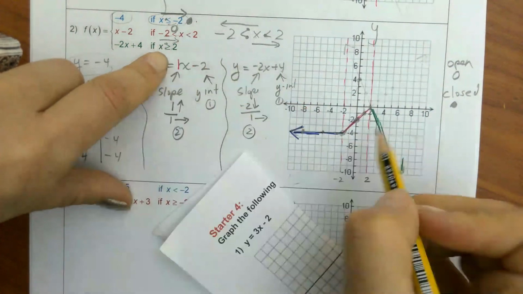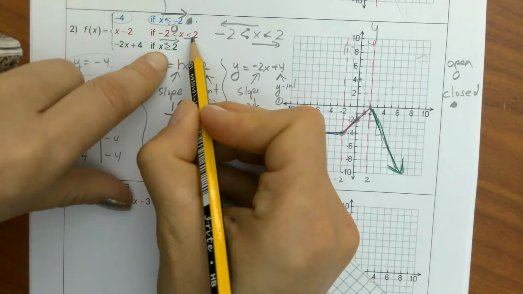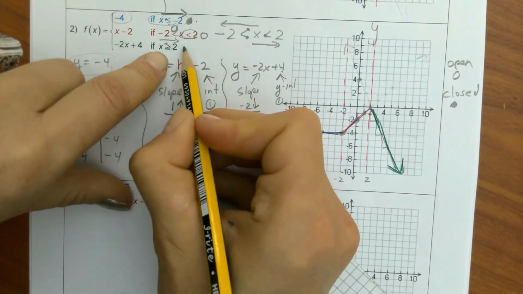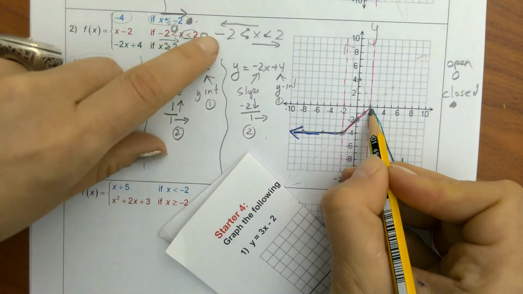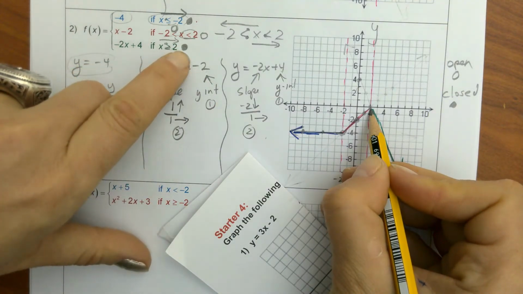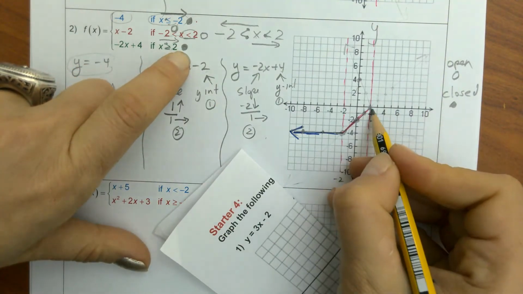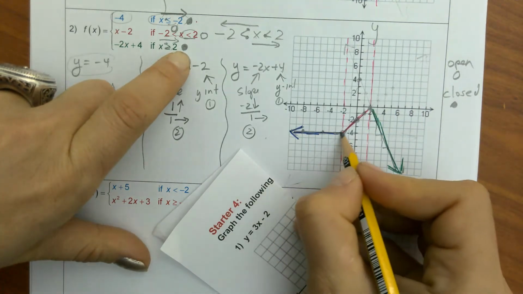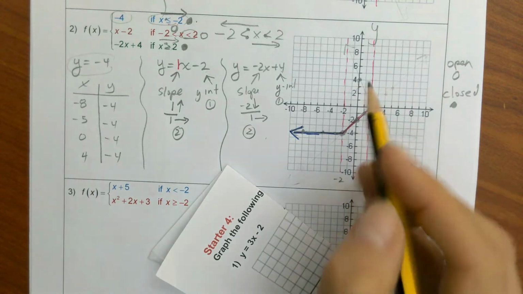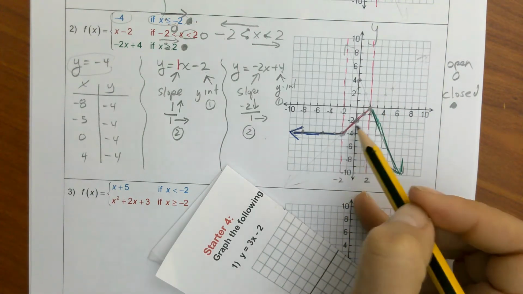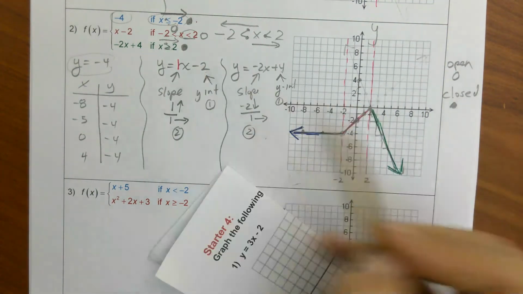Now let's look at 2. This is open, but this is closed. So at this point we have an open circle and a closed circle. We can't draw both, so again, we just leave it. When it looks like that, it means there's a closed circle there and an open one. We just physically can't draw both, so you just leave it.